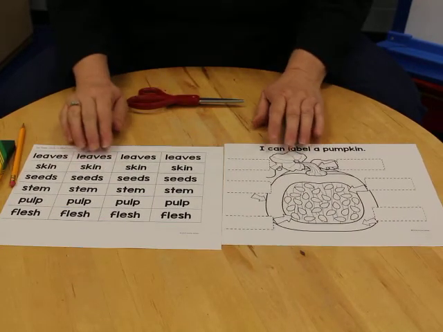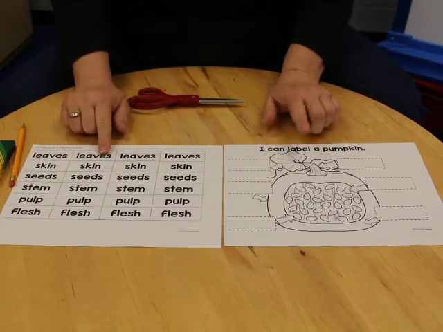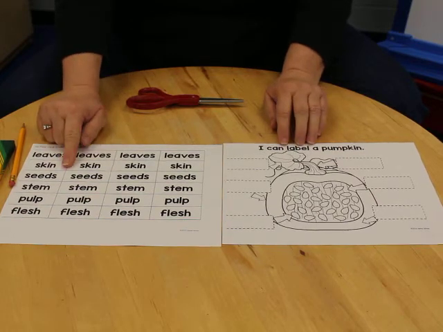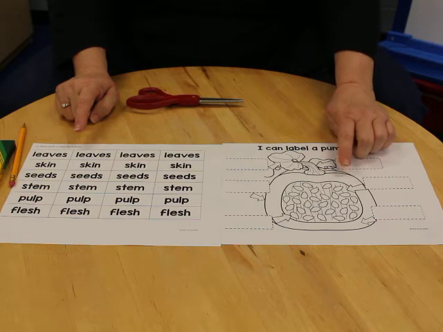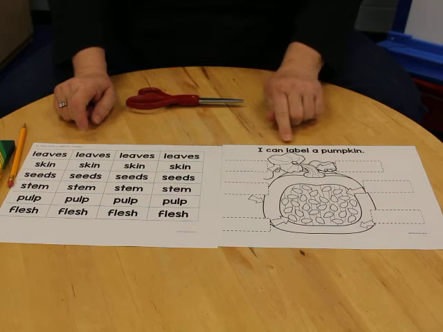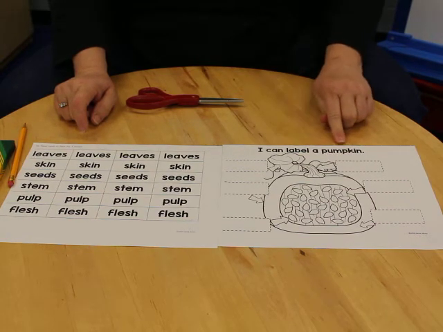Okay, boys and girls, in your packet, you should have two papers like this. One that just has words and one that has the inside of a pumpkin. It says, I can label a pumpkin.